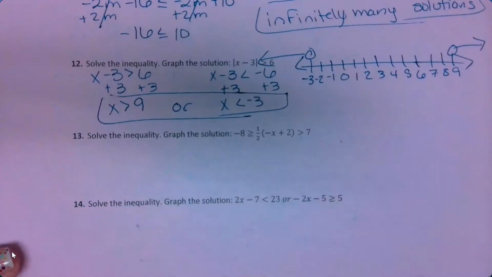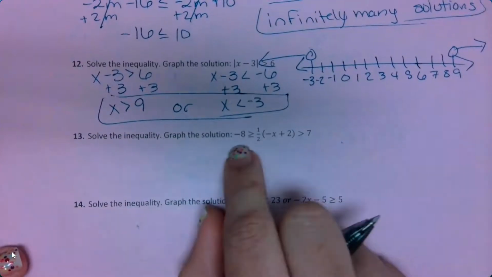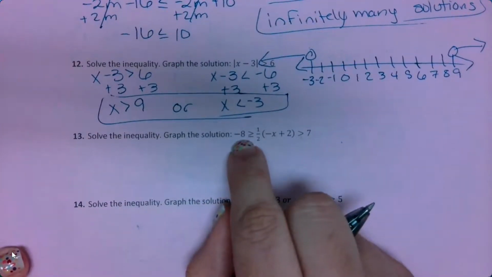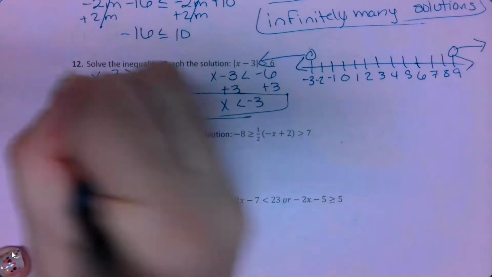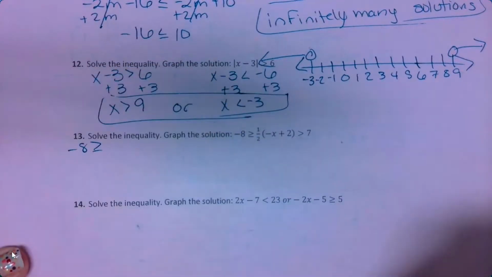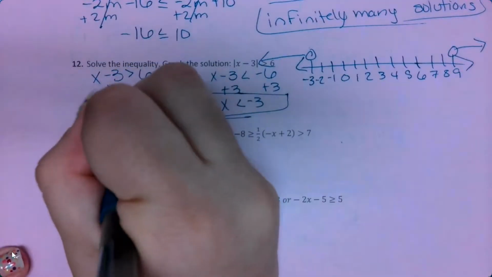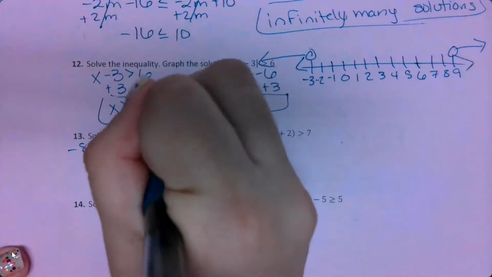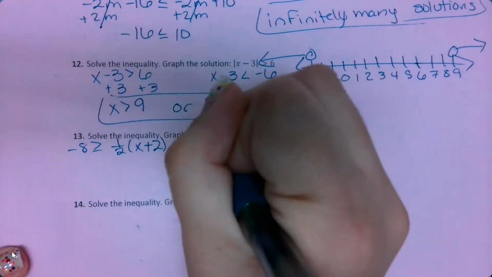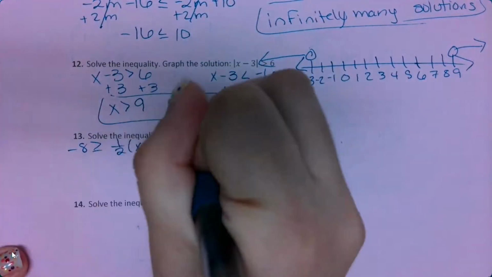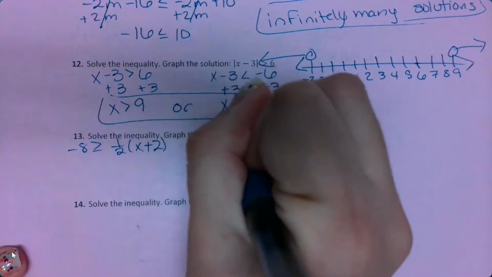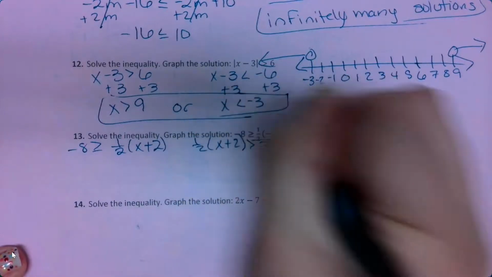Number 13 wants me to solve this inequality and graph it. It's a compound inequality involving and, so I'm going to split it into 2. I'm going to take the first part, the negative 8 greater than or equal to 1/2 x plus 2, and I'm going to solve that. And then I'm going to take the second half and solve that. So I have 1/2 times x plus 2 is greater than 7.